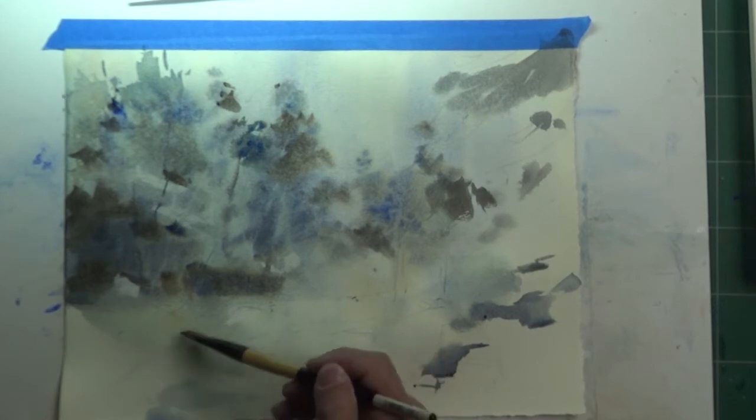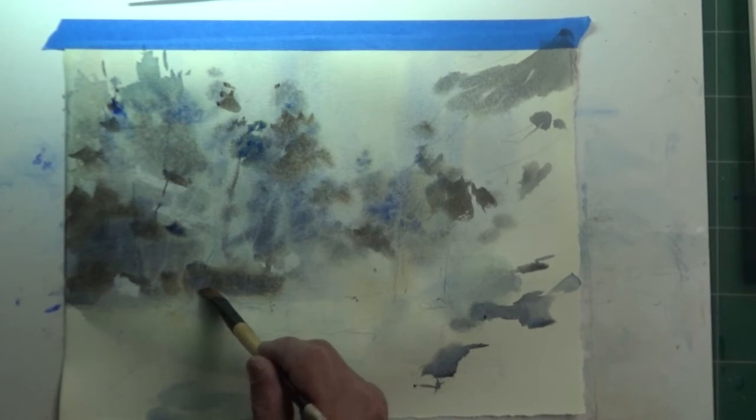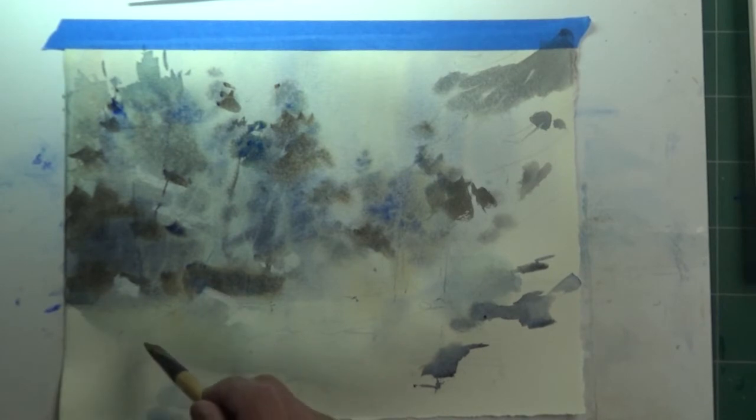I want that sticking up in that area there. We'll remove that.